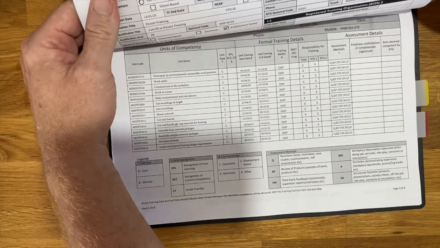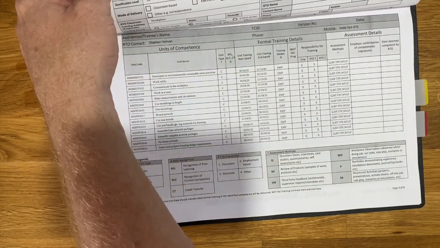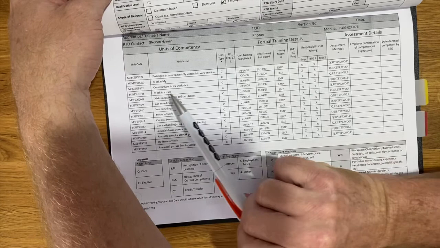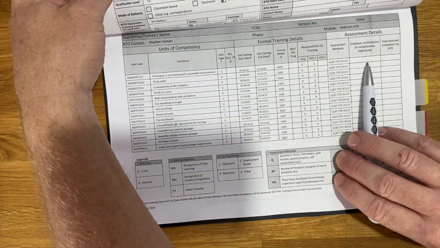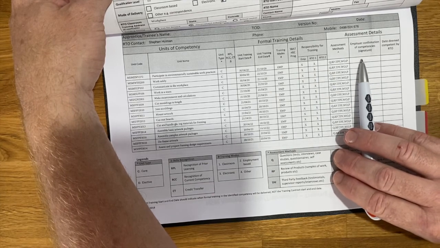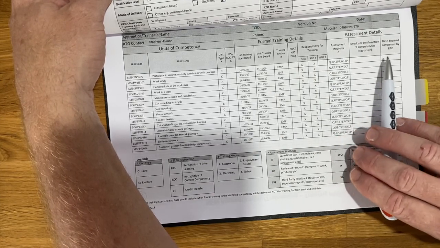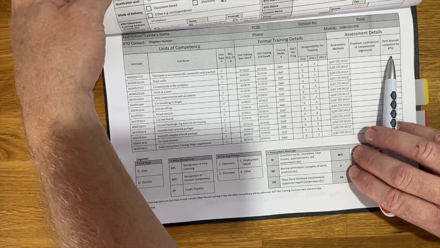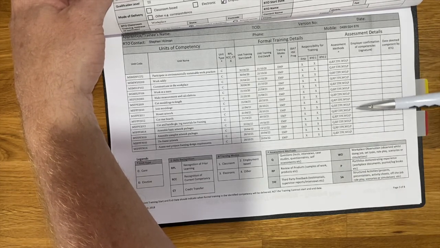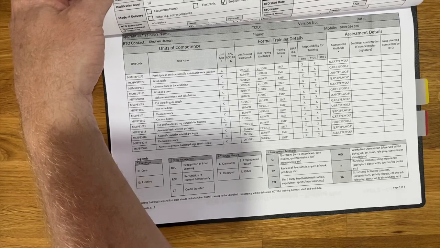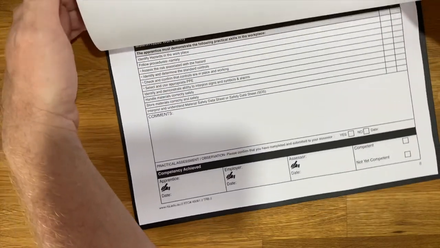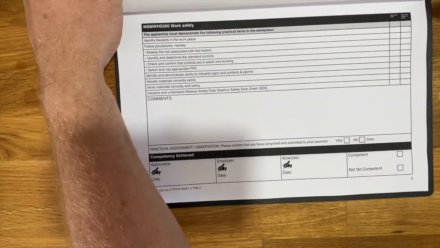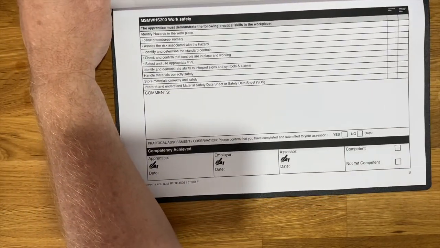As we roll through, we'll see here that there's also some information here about each particular unit. So as you complete a unit, get your employer to sign off once they've done the practical assessment, and we'll put a date here, usually the date that your assessment's due. So as you roll through each unit, just fill them out as you go. In the back here, there's also a page for each particular unit.